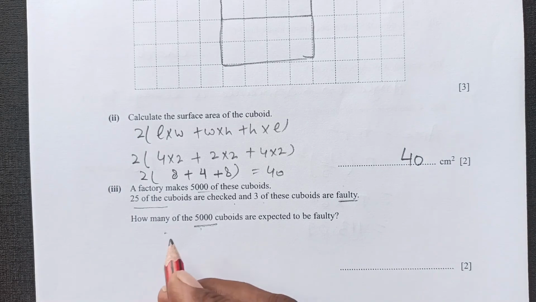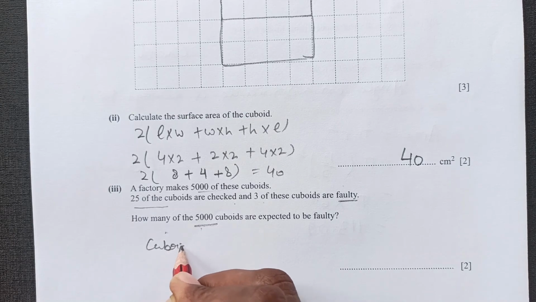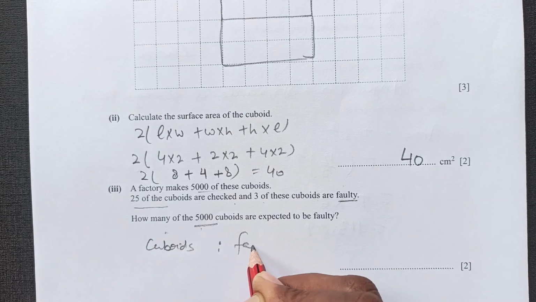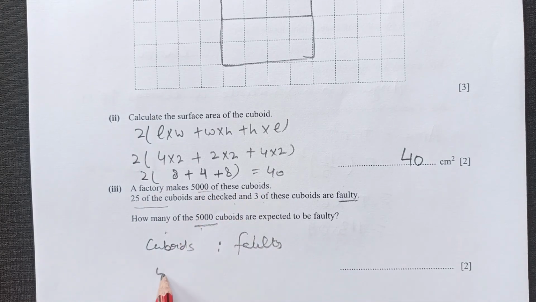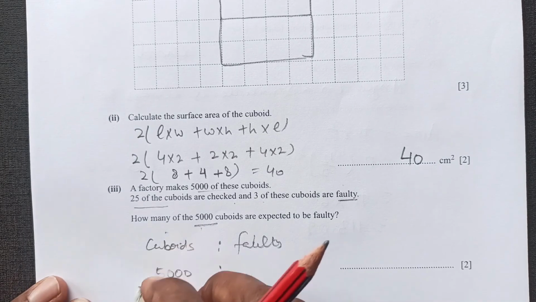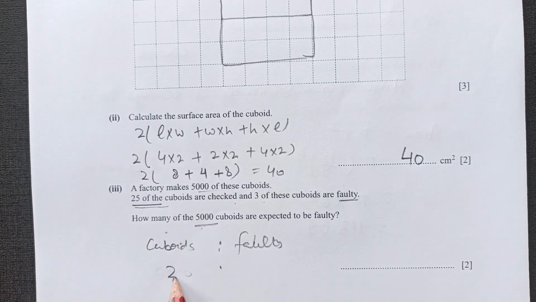So we can just use a ratio here. If they check 25 cuboids, out of 25, 3 are faulty. Now if they want to check 5,000, how many will be faulty?